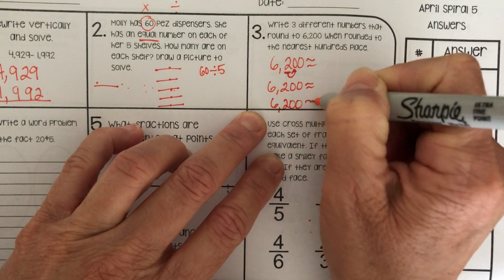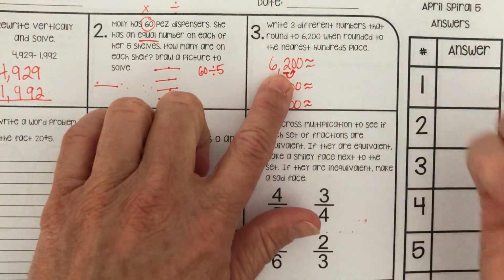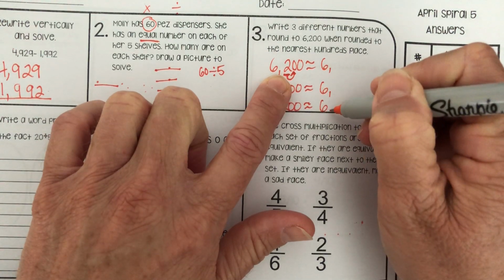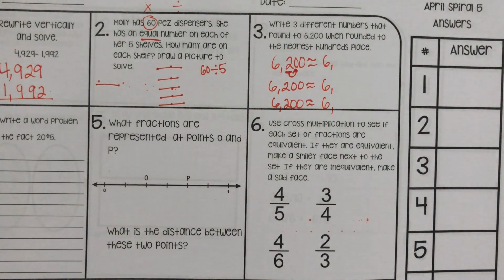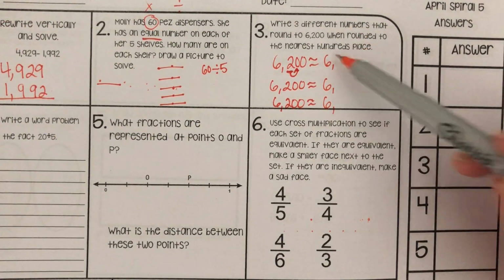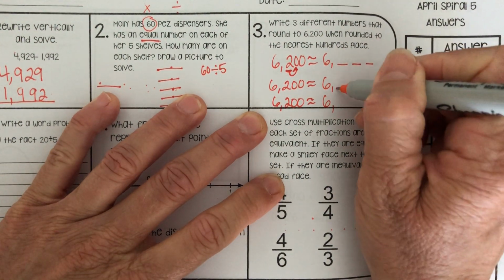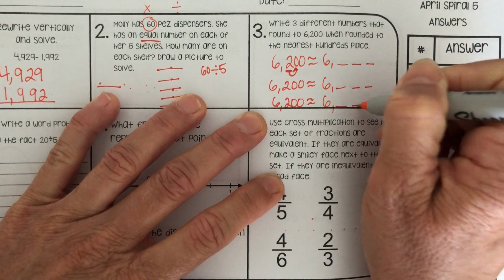Okay, I'm going to do one for you. So these are all going to have 6,000 as the thousands because we're rounding to the nearest hundred, okay? But they need hundreds, tens, and a 1.